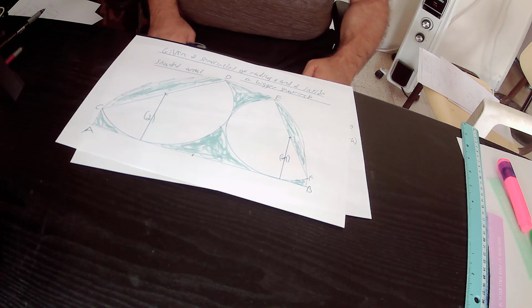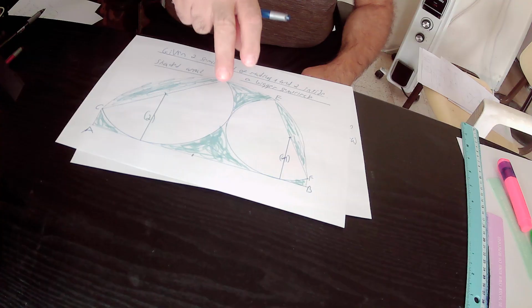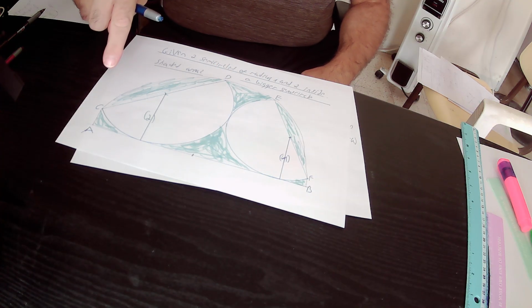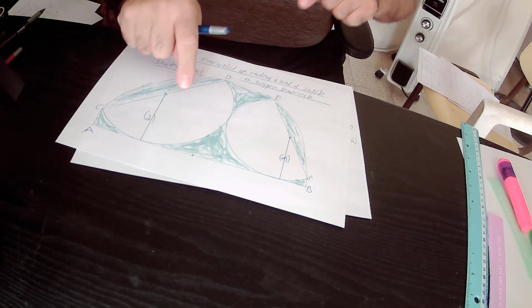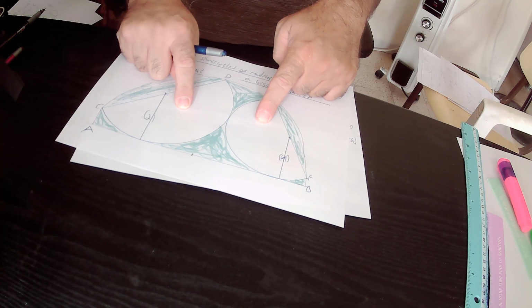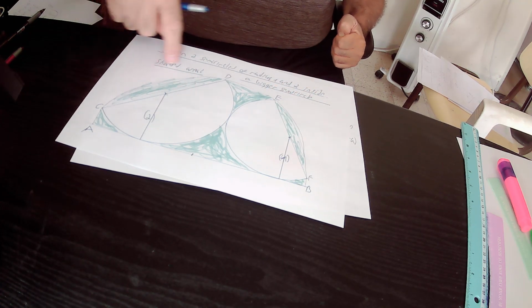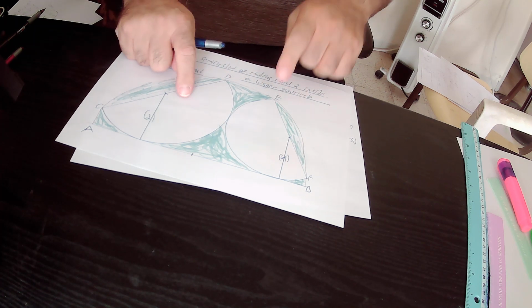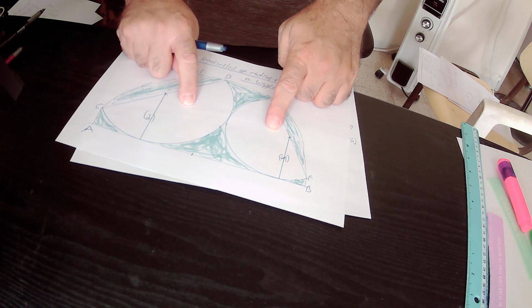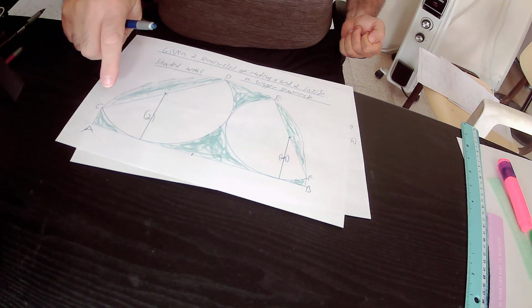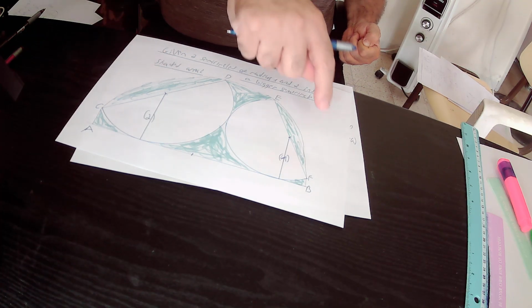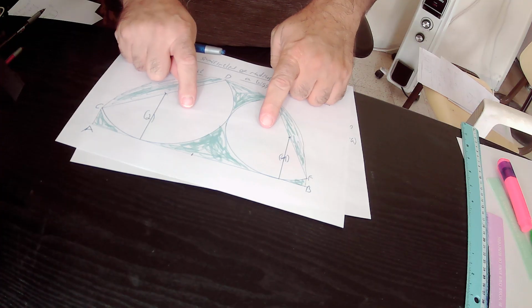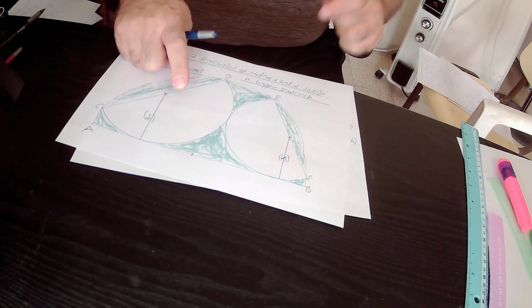From the drawing, it is very easy to see that the size of this shaded area in total must be equal to the size of the biggest semicircle minus the sum of the areas of those two smaller semicircles. Again, the shaded area equals the area of the big semicircle minus the sum of those two small semicircles.